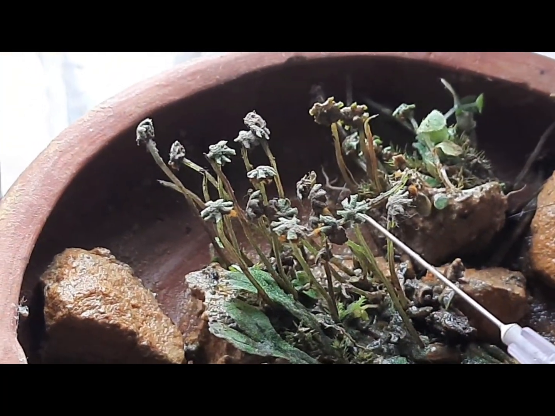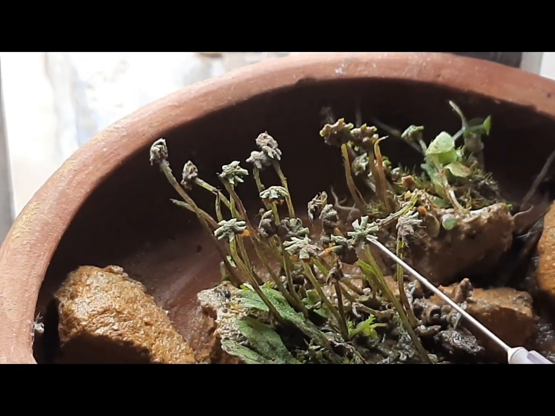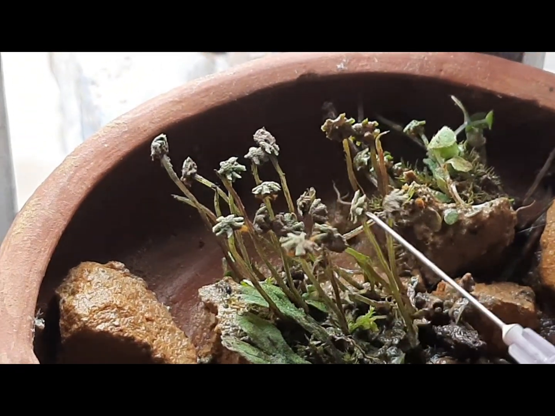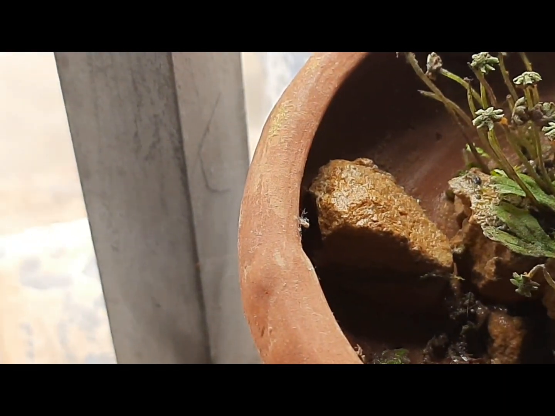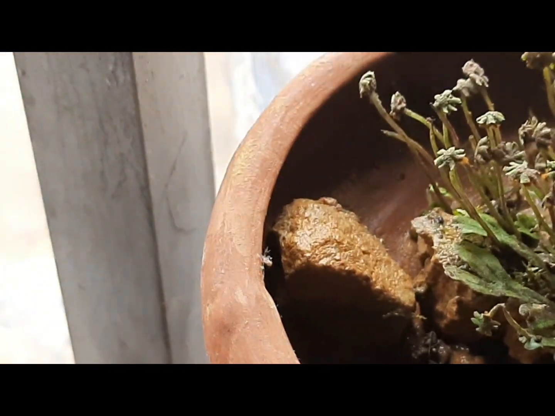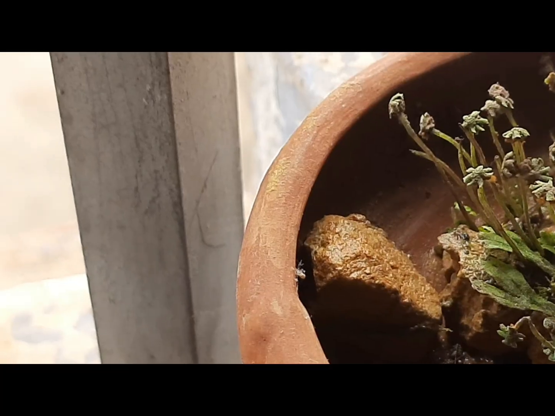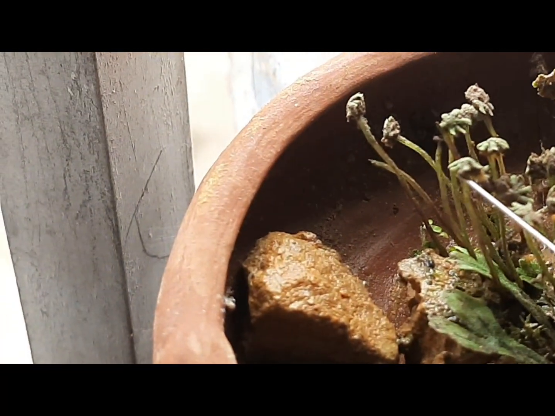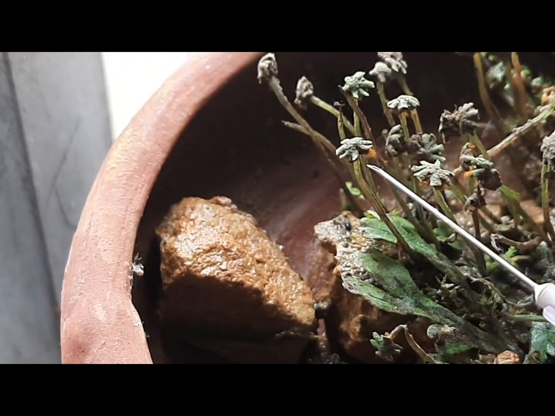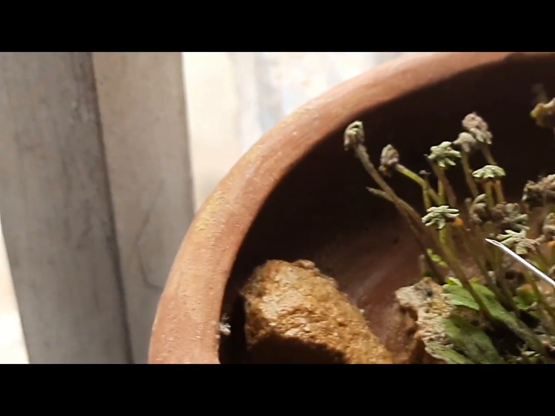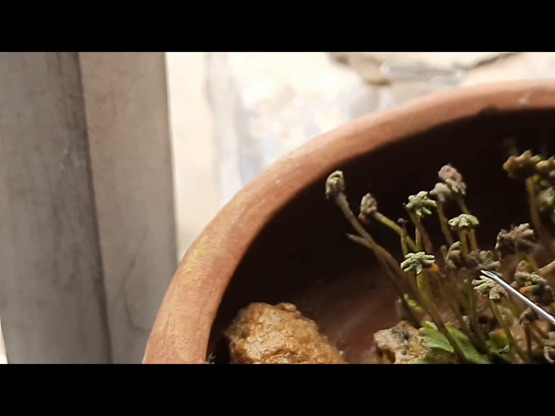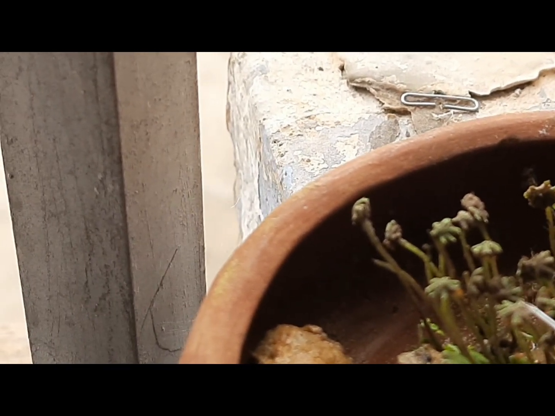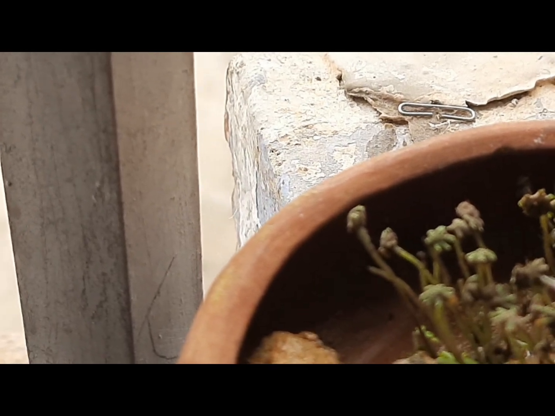And here, in the ventral side, not the dorsal side, the archegonia are produced, and each archegonium can produce one egg.